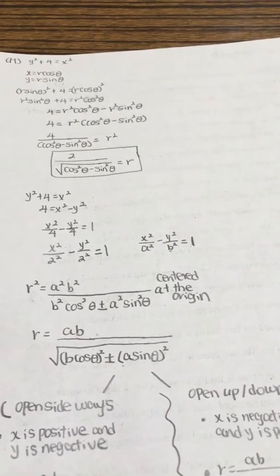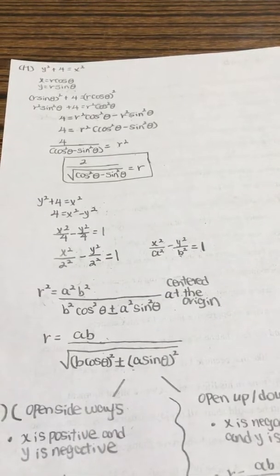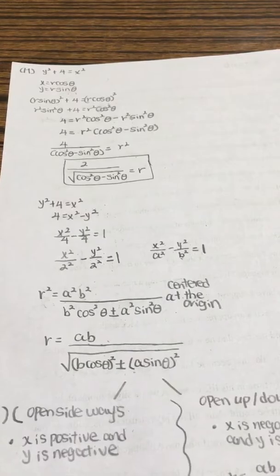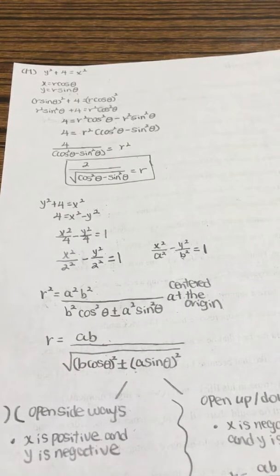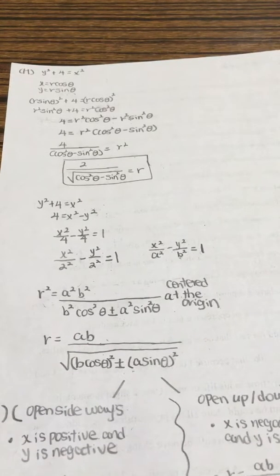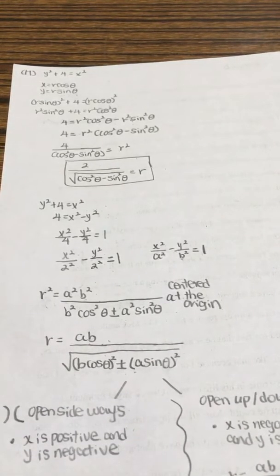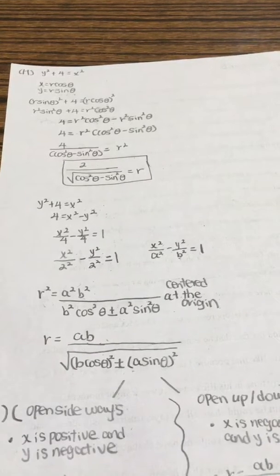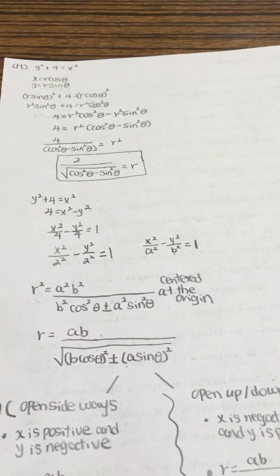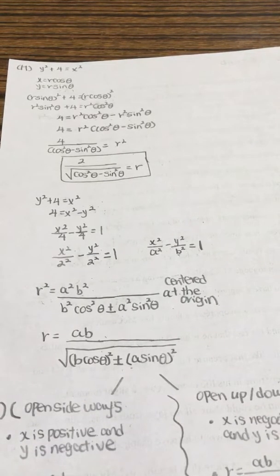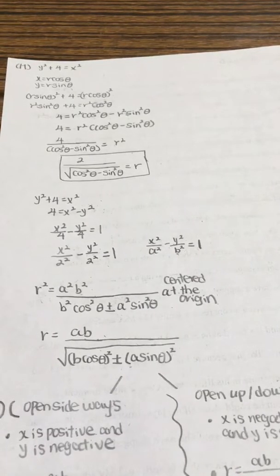So we already know that x is just equal to r cosine theta and y is equal to r sine theta. So I substituted in r sine theta for y and r cosine theta for x. So what I have here is r squared sine squared theta plus 4 is equal to r squared cosine squared theta. And then I wanted to get r by itself. So I divided each side by cosine squared theta minus sine squared theta.